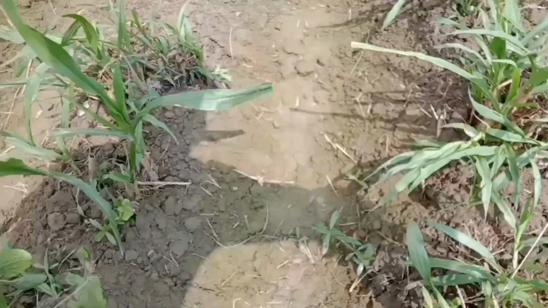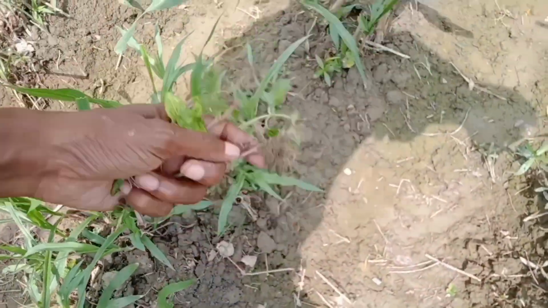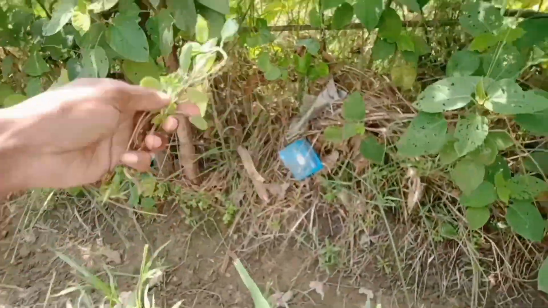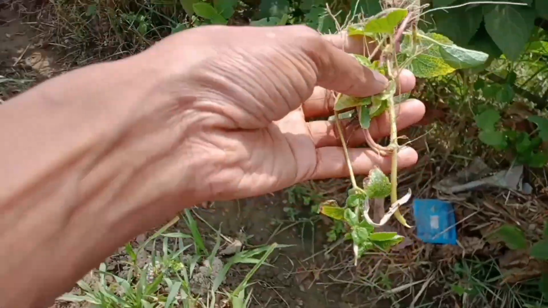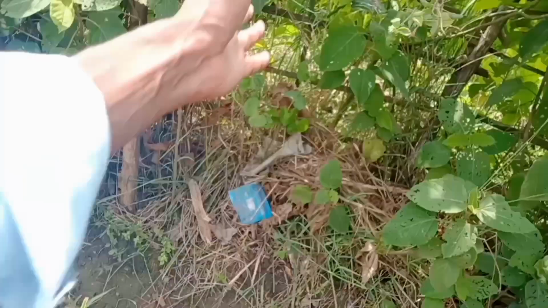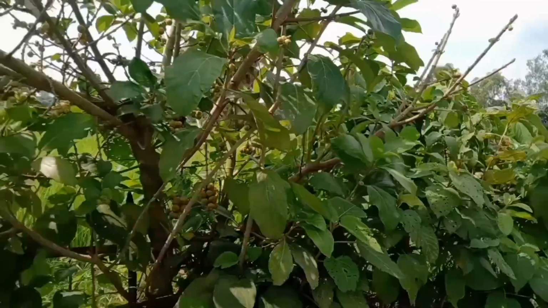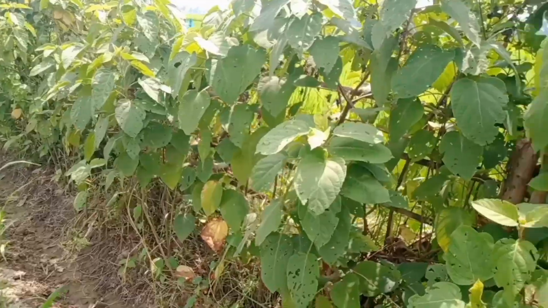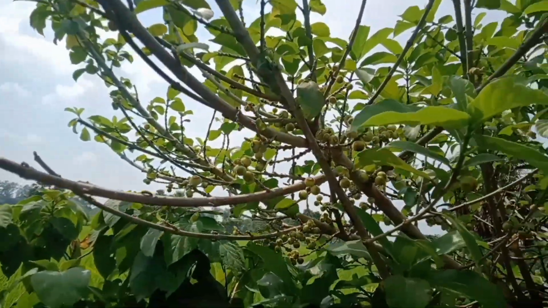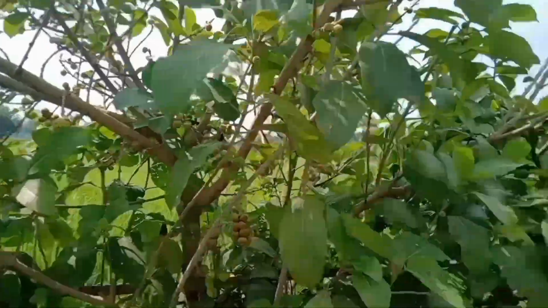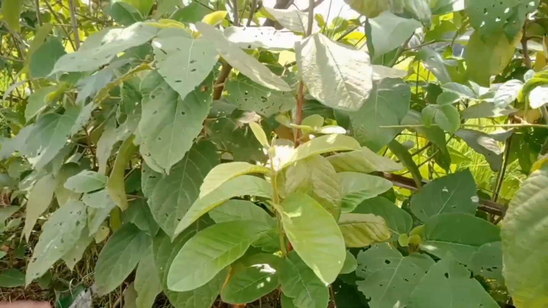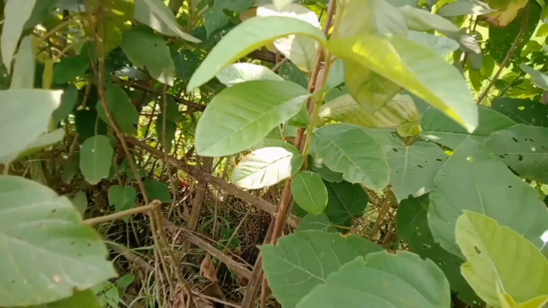And you can see there are lots of unnecessary weeds, and you can see I have removed this, I have collected these weeds. Look, there are some unnecessary weeds, and you can see there are lots of unknown plants over there. And look, this is a fig tree. I can say this is a fig plant, and I'll show you a beautiful guava plant. Look, this is a beautiful guava plant.